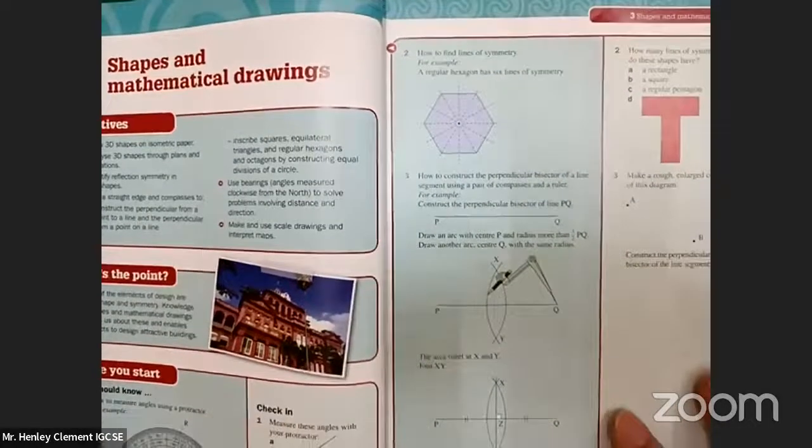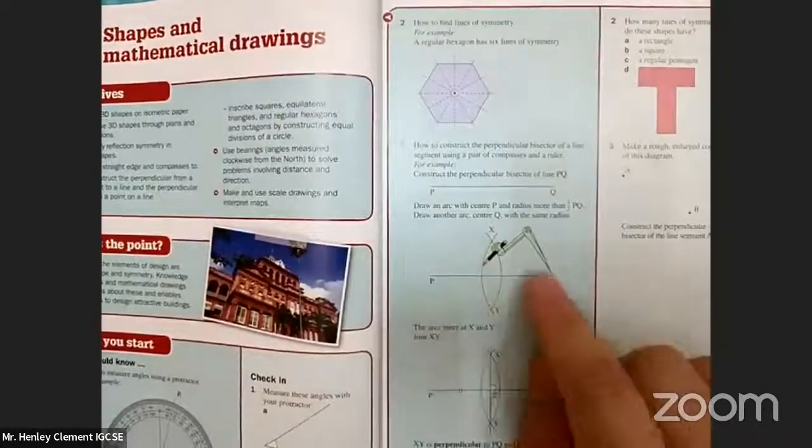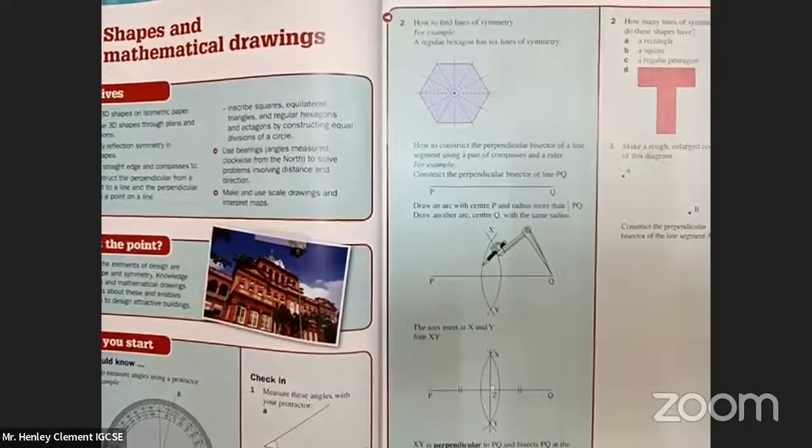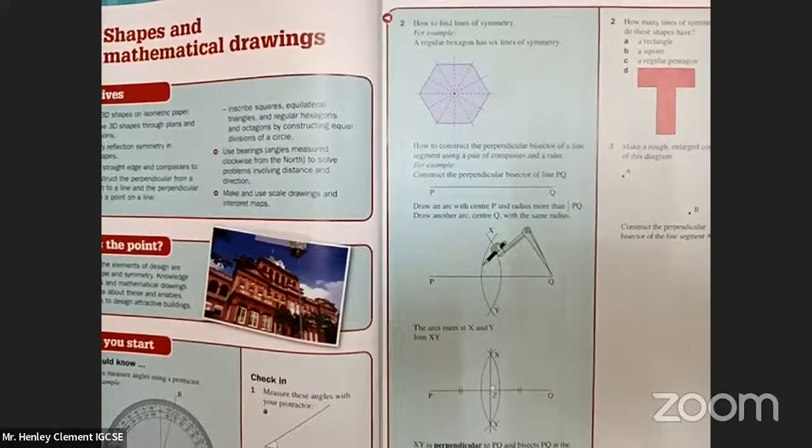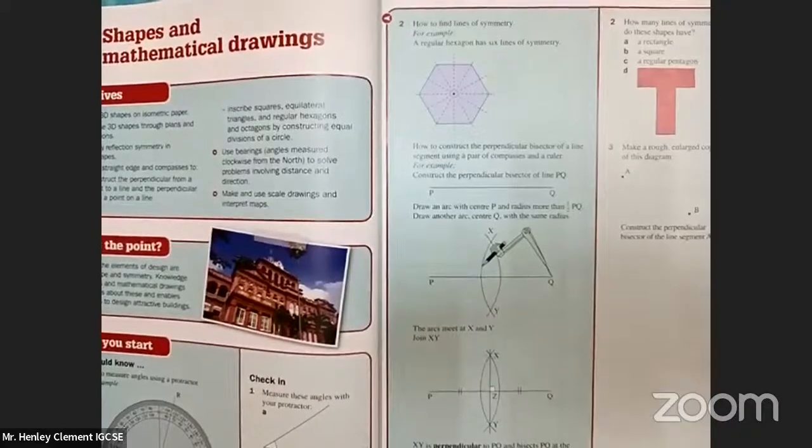Yesterday we also did how to bisect a line and draw a perpendicular line. In brief, I will show you again how to draw that line.